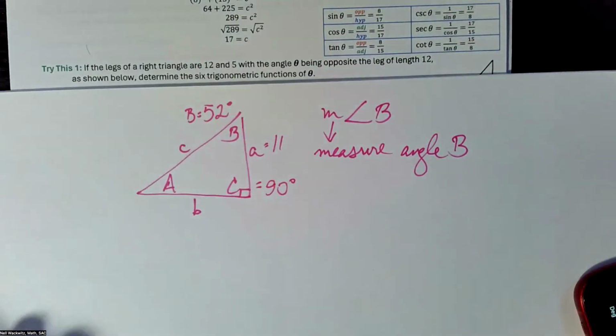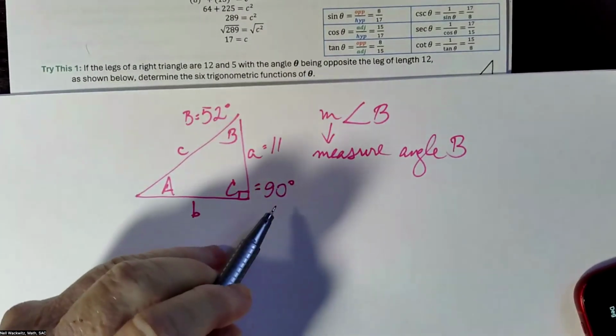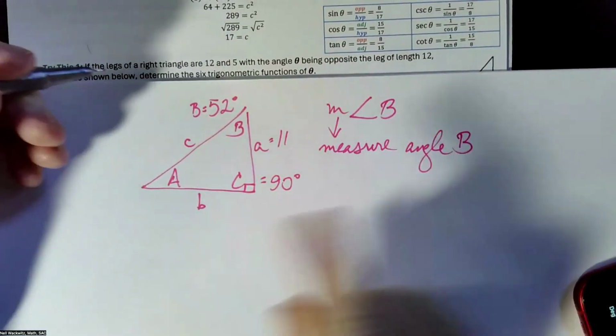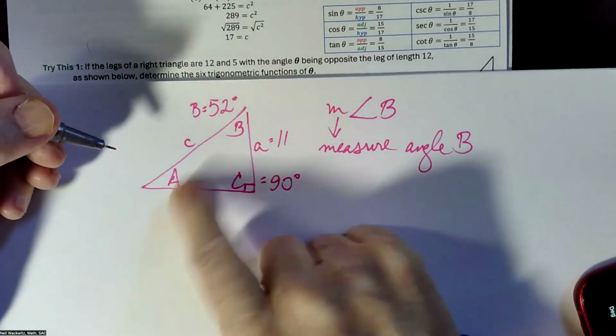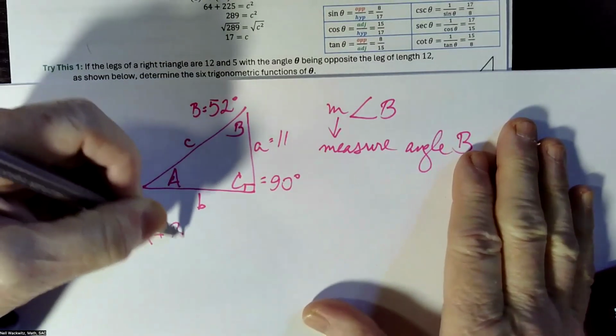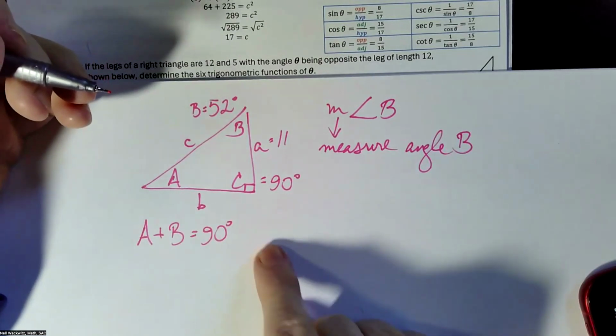Can we find angle A? Yeah, right. If we know B is 52 and C is 90, we know the whole thing makes 180, and we can subtract off the 90. So we know that A plus B is 90 degrees because this is a right triangle.